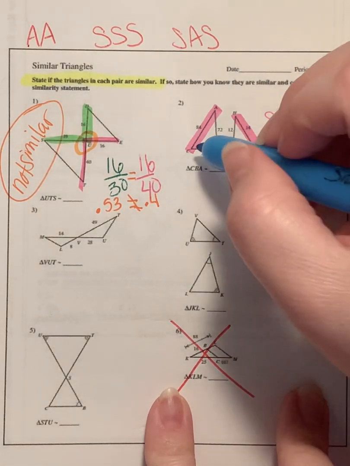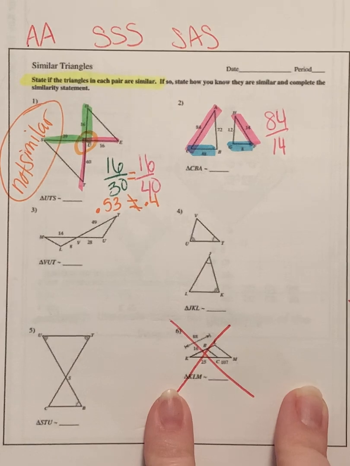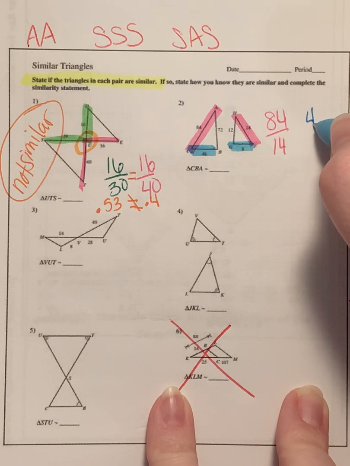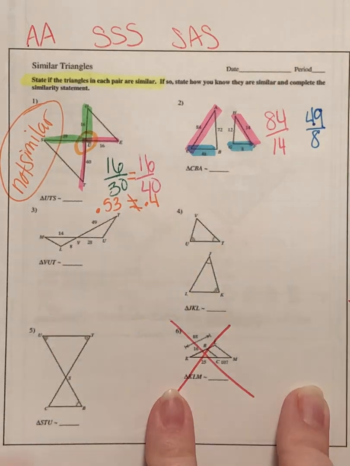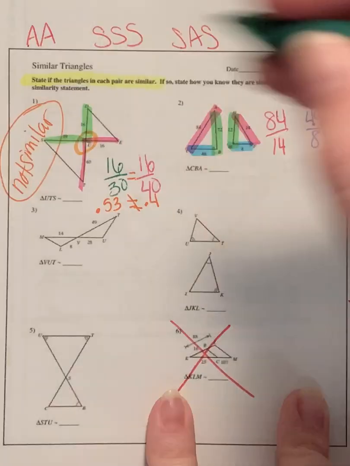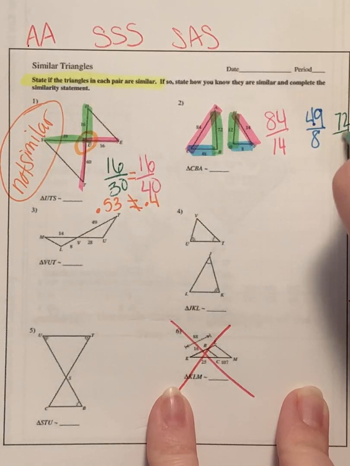Then let's look for the shortest. Here's the shortest, here's the shortest. So let's set up, oh dear, those are hard to read. We'll go with that. And then whatever's left is the third side. So 72 over 12.